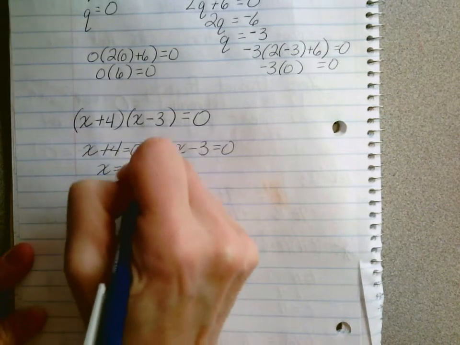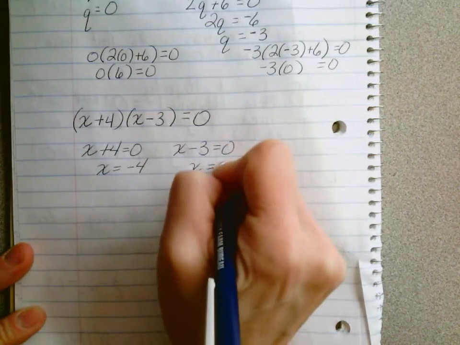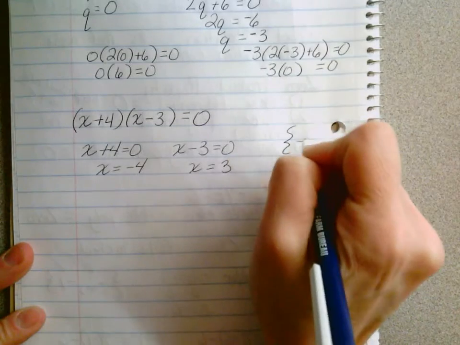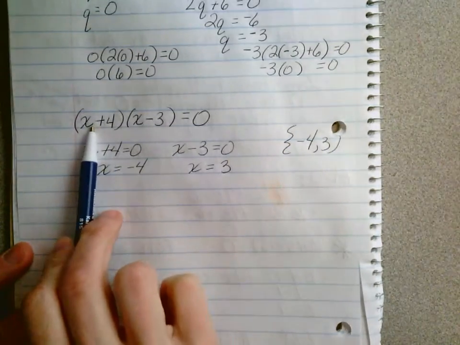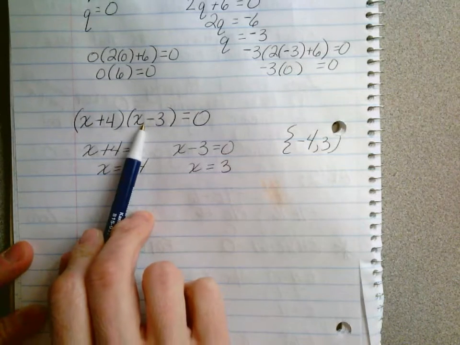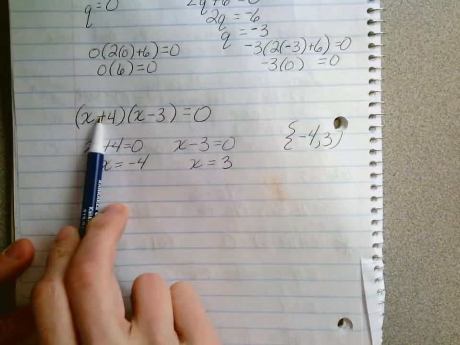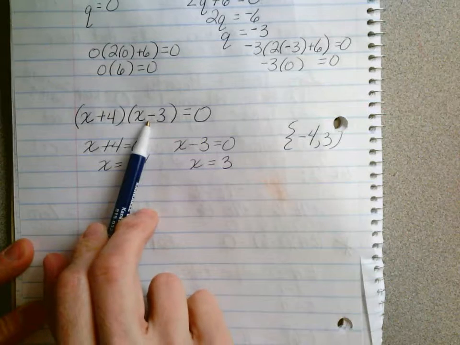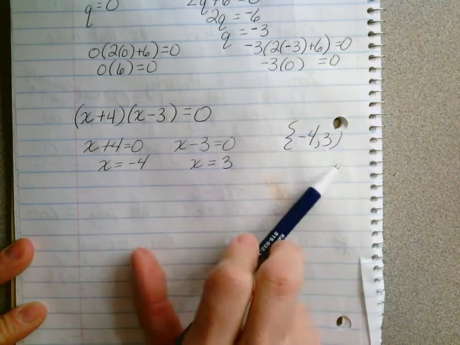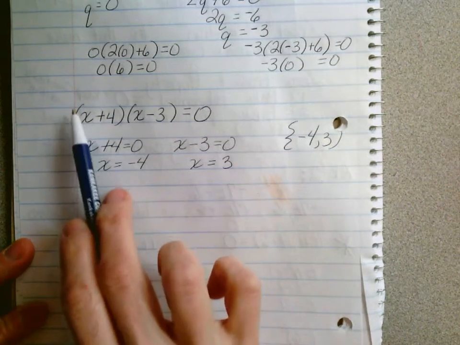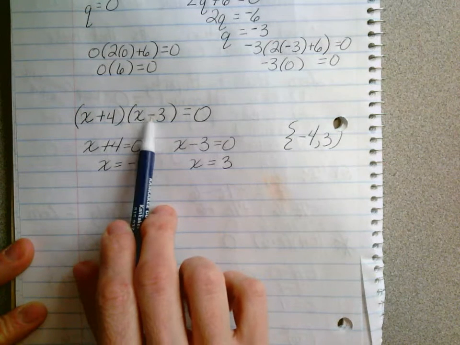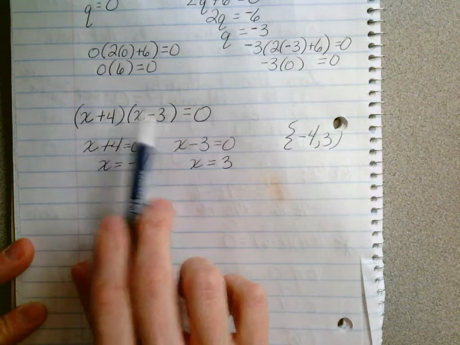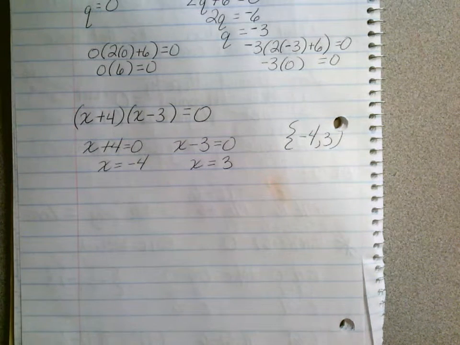So x looks like it can be -4 and 3. If I plug in -4 here and here, I create a 0. 0 times -7 is 0, right? If I plug in a 3 here and here, this zeroes out, meaning this times 7 is 0.